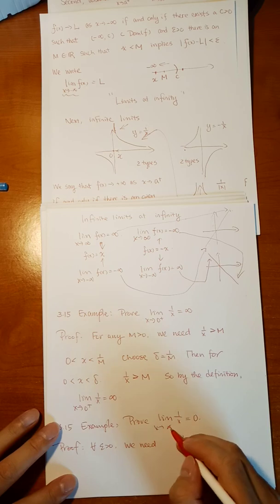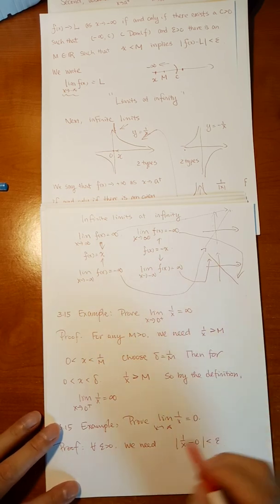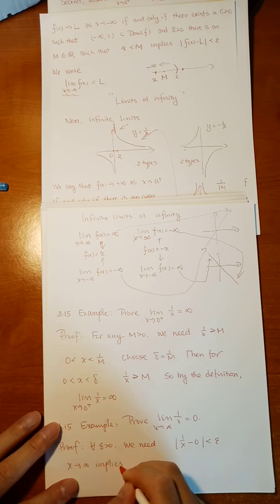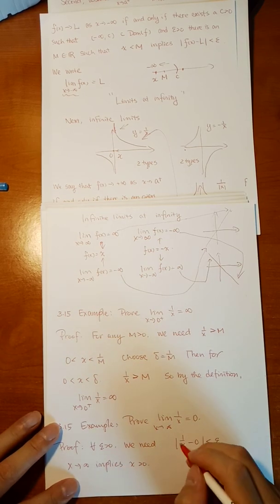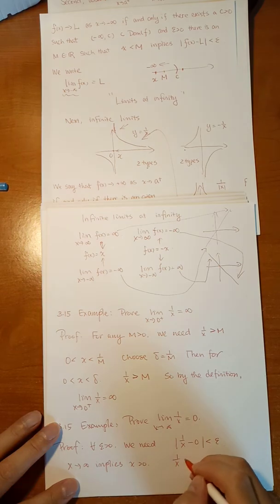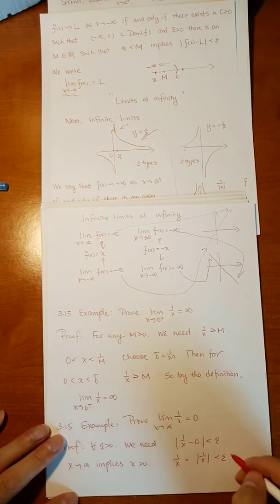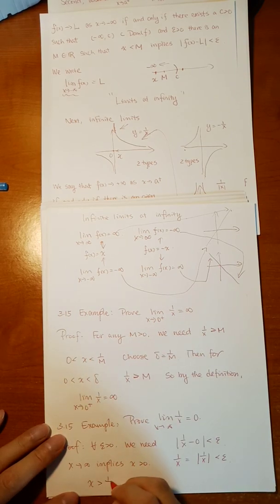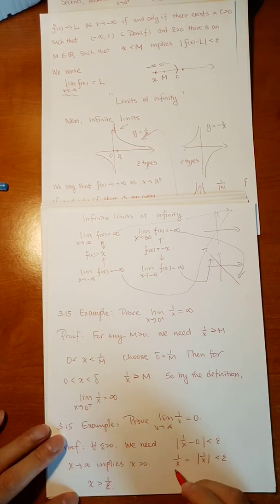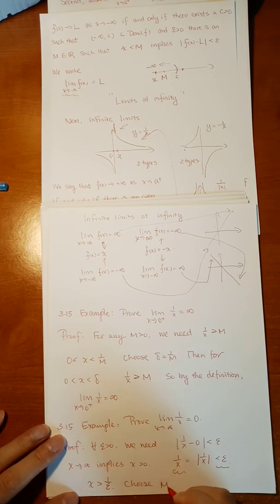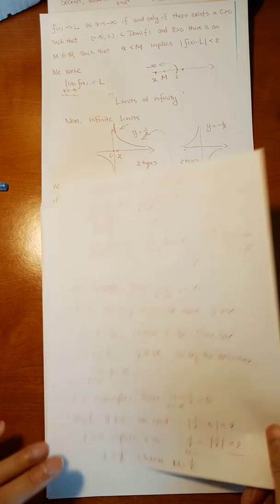Okay, x approaches infinity, so x will be positive. X approaches infinity implies x greater than 0. So it means the absolute value of 1 over x is 1 over x, and we need 1 over x less than epsilon. So flip both sides, we will get x is greater than 1 over epsilon. Right? Flip this inequality. X is greater than 1 over epsilon. And choose M to be 1 over epsilon.